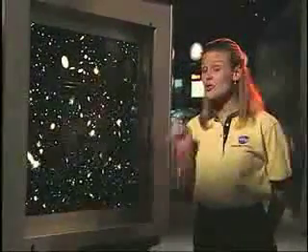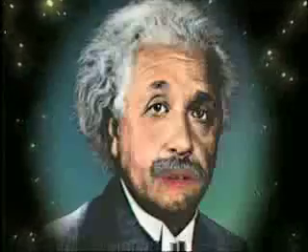How many galaxies do you think are in the universe? Maybe a couple trillion? Well, I know there's at least one. 340 billion. Those are all good guesses.